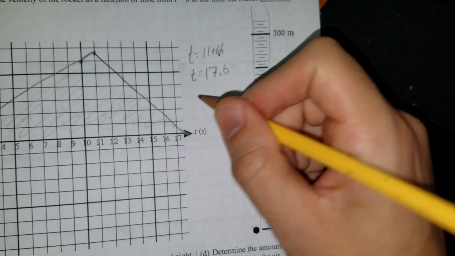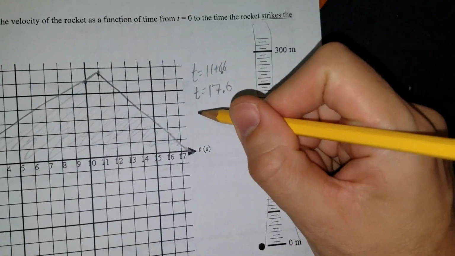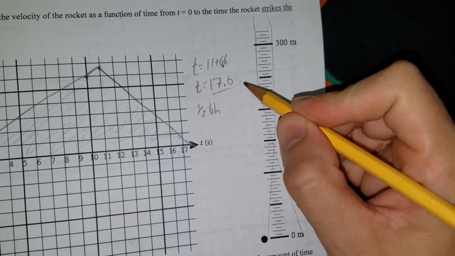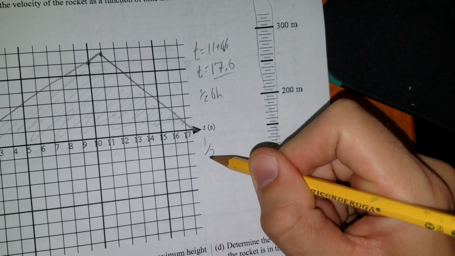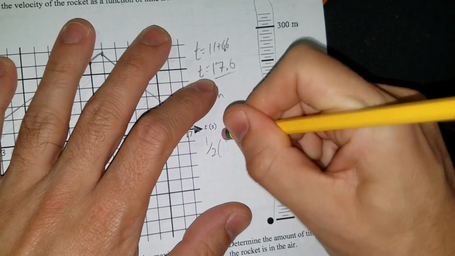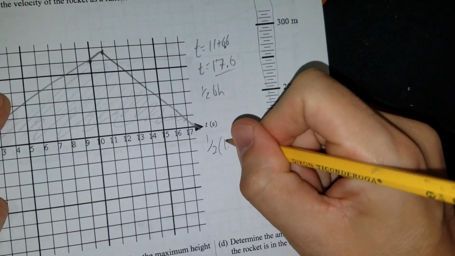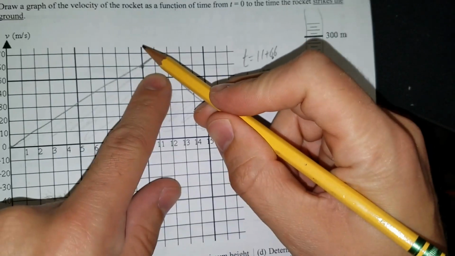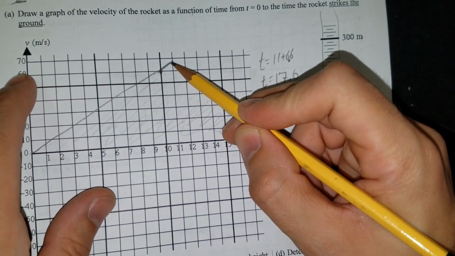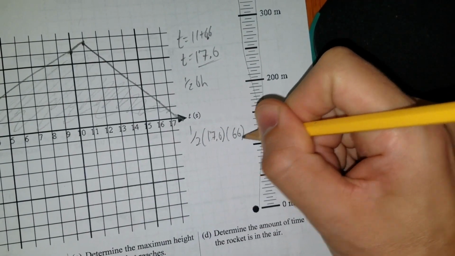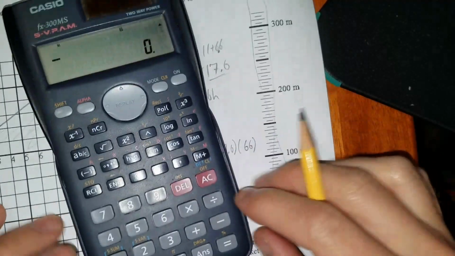Okay, all right, so let's see. It's a triangle, right? So we're going to use 1/2 base times height. Our base now is 17.6. That's how long we're in the air for. So 1/2 base is 17.6, times the height. Now our max height was 66, right? That was how fast we got the rocket going when the rockets are firing. The height of our triangle, 66. So we do the math.